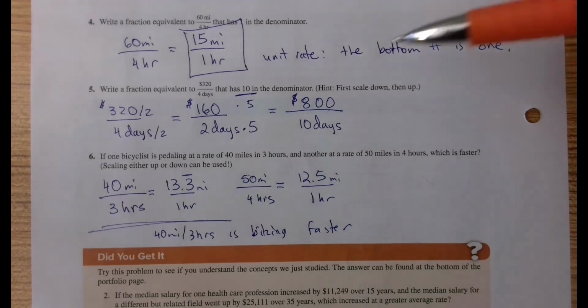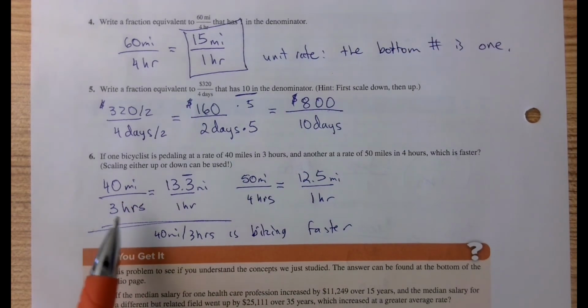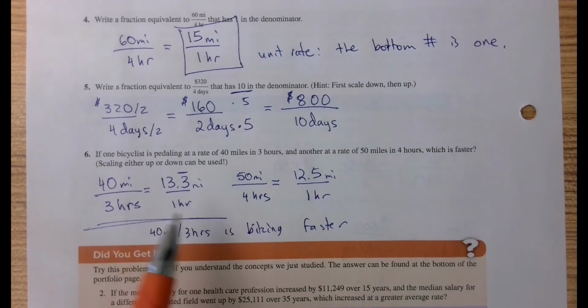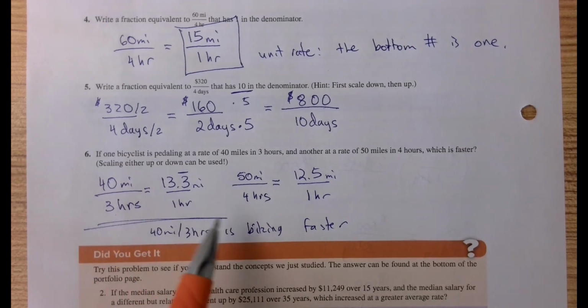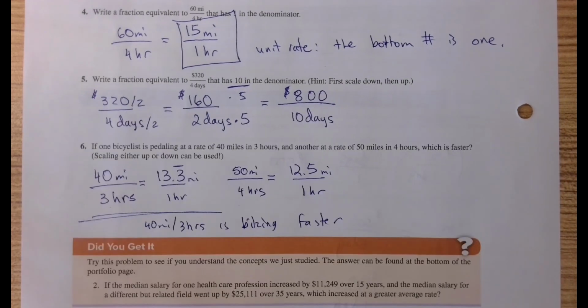He says scaling down or scaling up could be useful. The other thing we could have done is noted that we could see how far would each travel in 12 hours, and then we'd have the same denominator. But I think scaling down is maybe the most useful in this case.